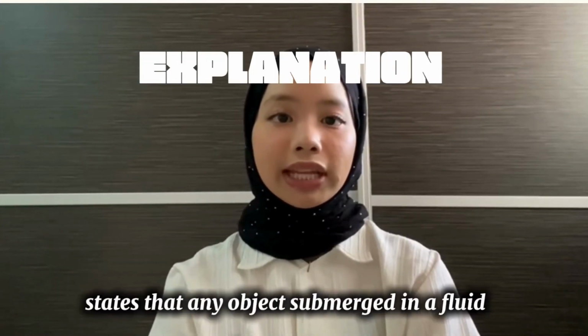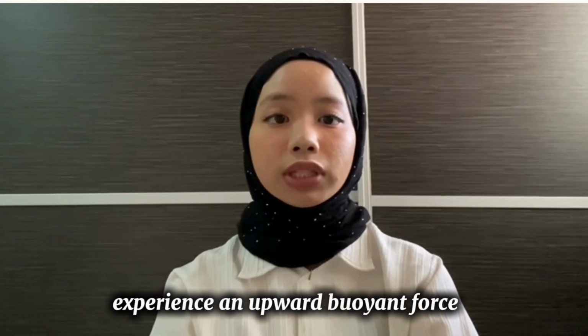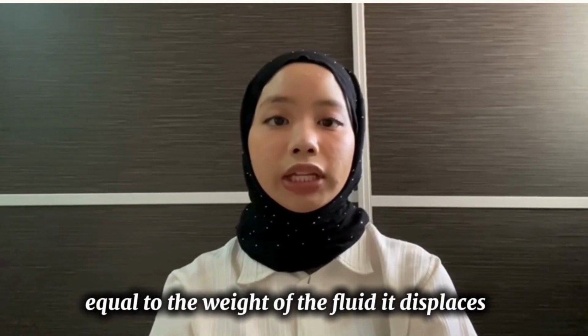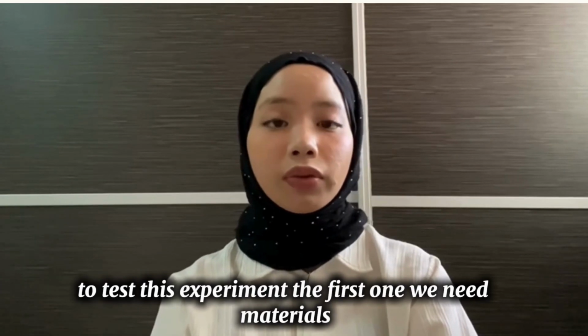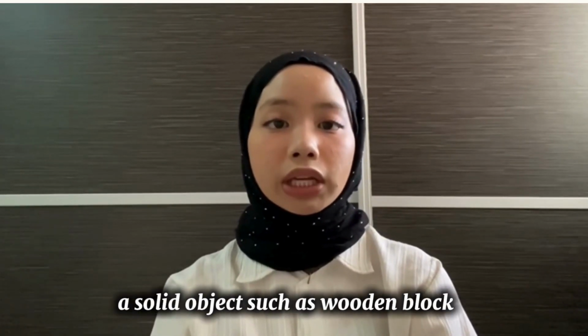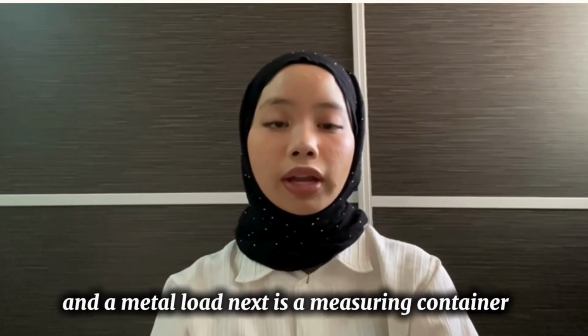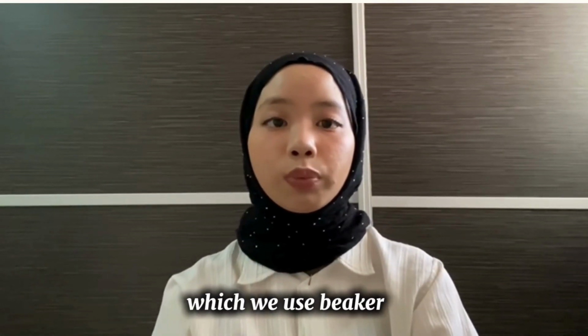Archimedes' principle states that any object submerged in a fluid experiences an upward buoyant force equal to the weight of the fluid it displaces. To test this experiment, the first thing we need is materials. So we use a bottle of water, a solid object such as a wooden block and a metal load. Next is a measuring container, which is a beaker.